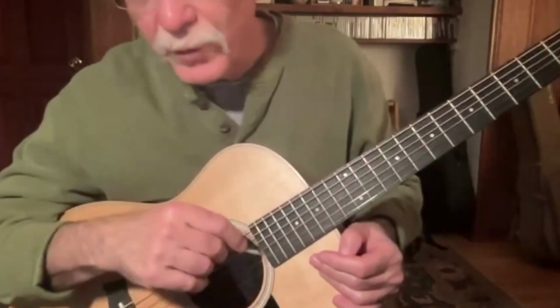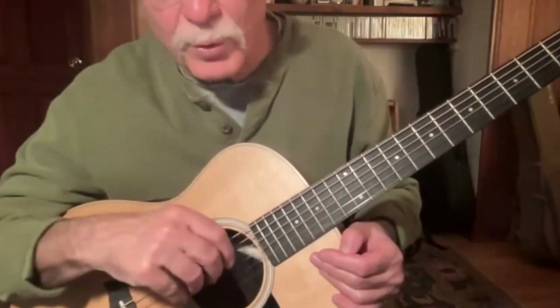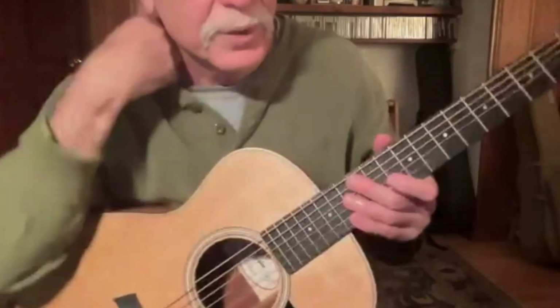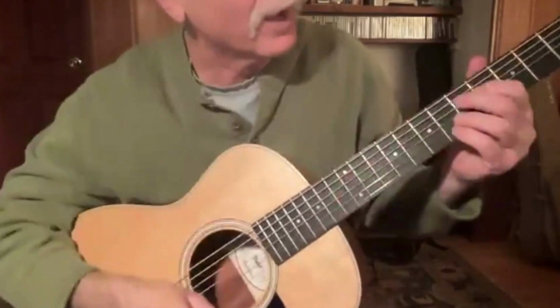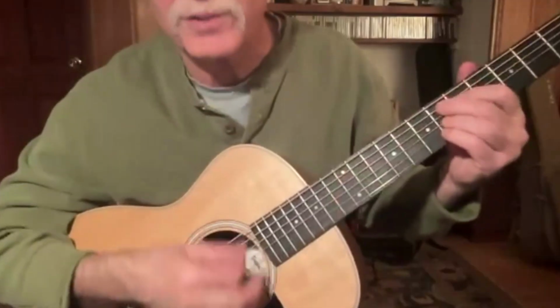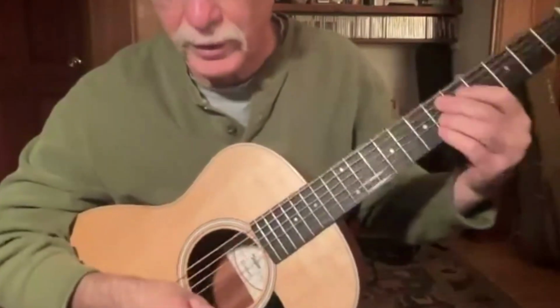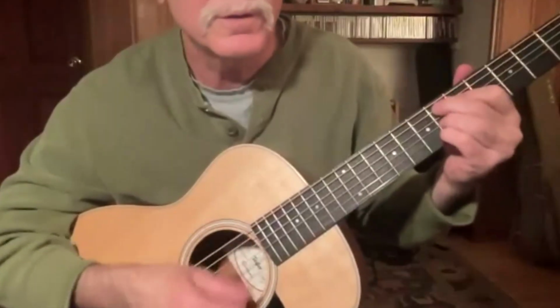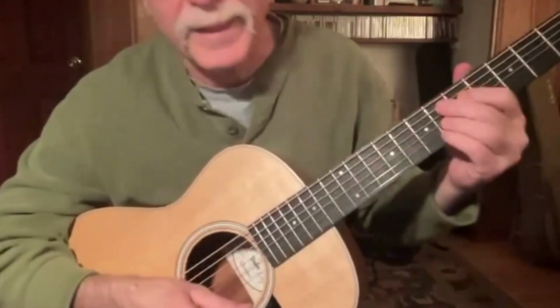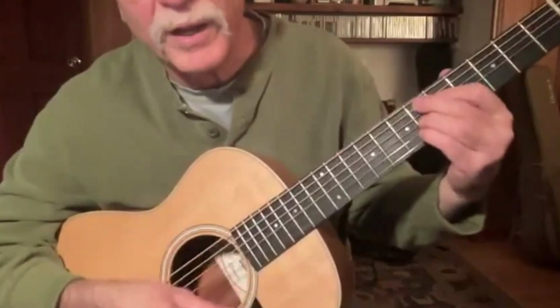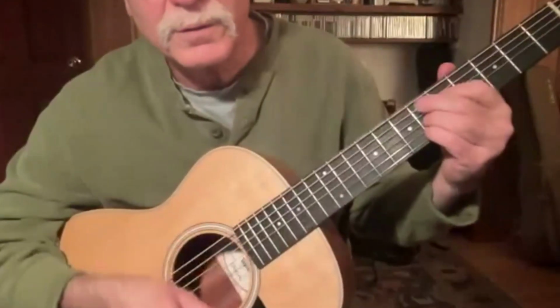I had a Stevie Ray Vaughan tune queued up, but in the interest of time, we'll not do that. He's kind of using a percussive sound where he's muting and playing a nice shuffle feel. And again, that works because he's not playing a lot of open strings.